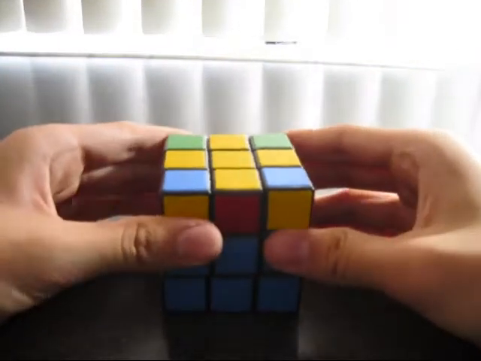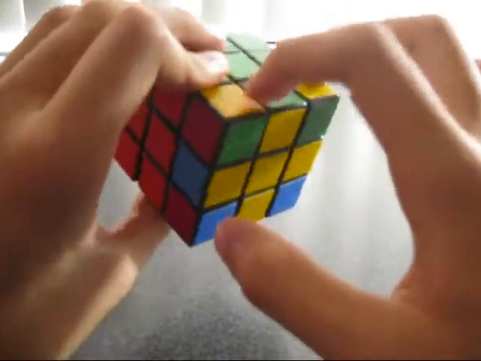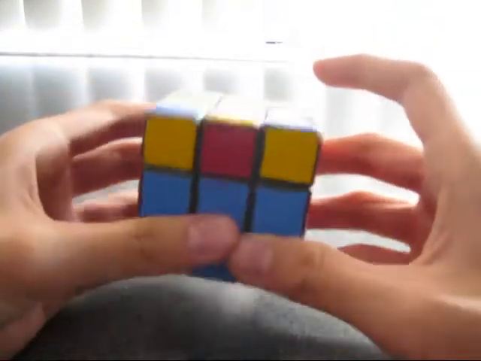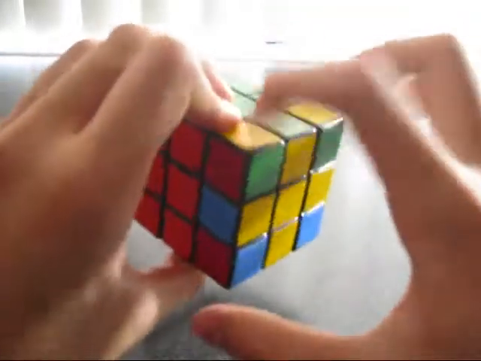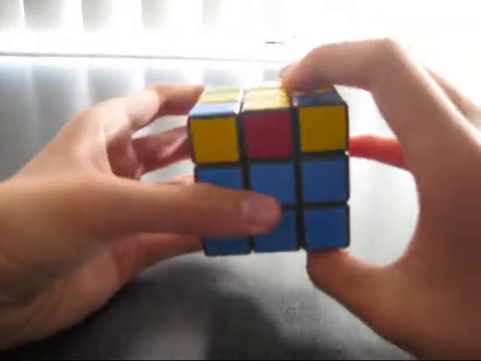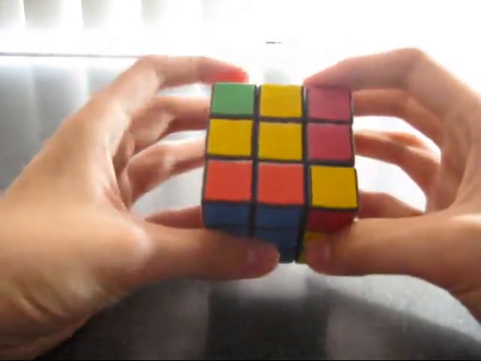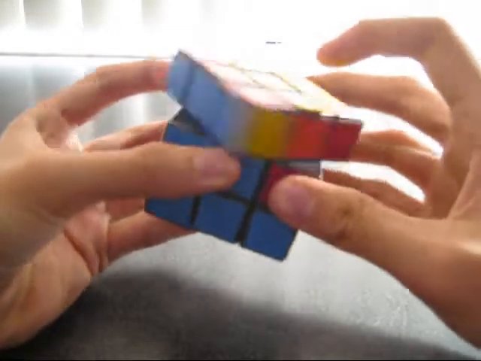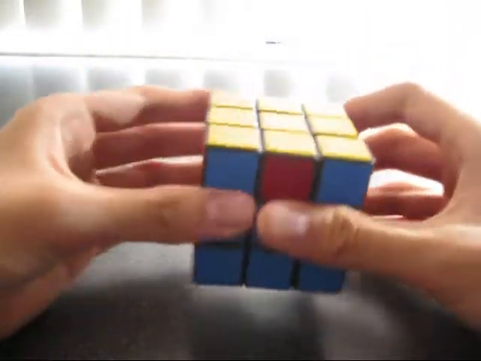Now we have our last and final case, with no corners oriented correctly, but headlights on both sides. This is a very simple case. Just hold it with one pair of headlights facing you, and the other pair facing back. And just do F, R, U, R prime, U prime, times 3, and F prime. And there you go.